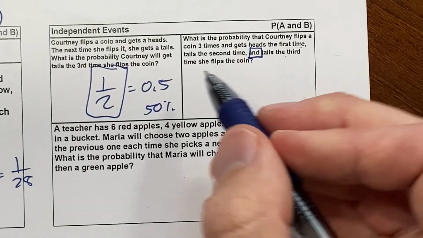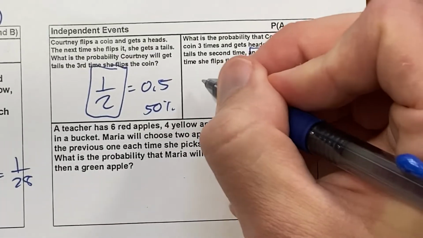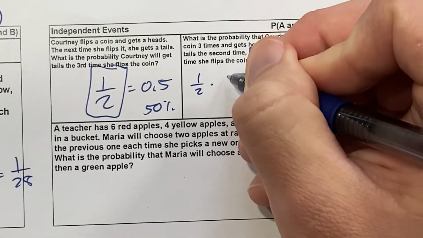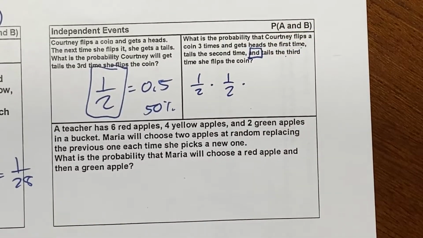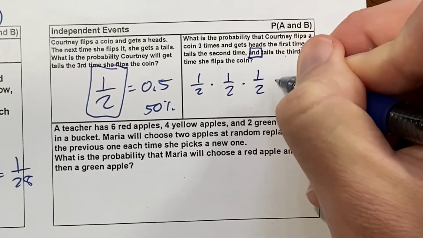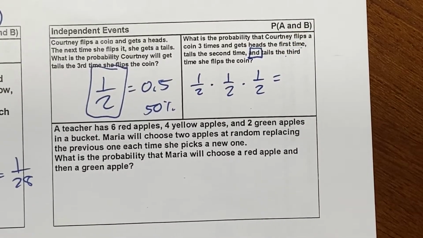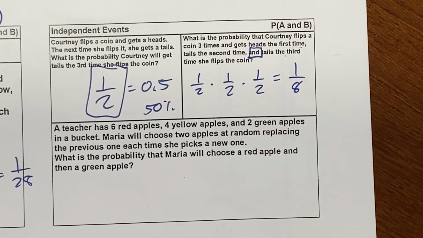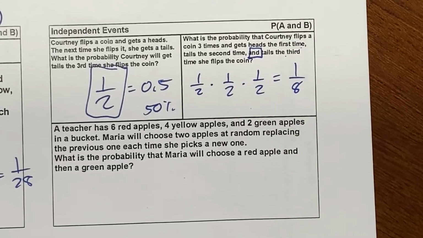All right, so what's the probability we get heads the first time? 1/2. Probability we get tails the second time? 1/2. Probability we get tails the third time? 1/2. Multiply those things. If you think that's 1 out of 6, you can't multiply. That's 1 out of 8. 2 times 2 is 4, times 2 is 8.